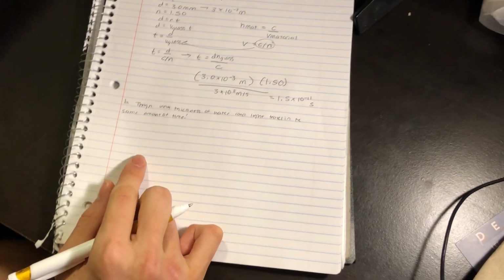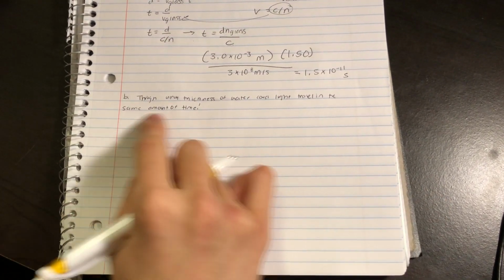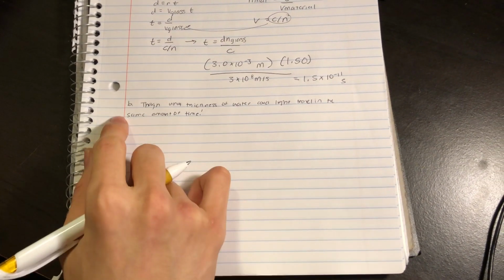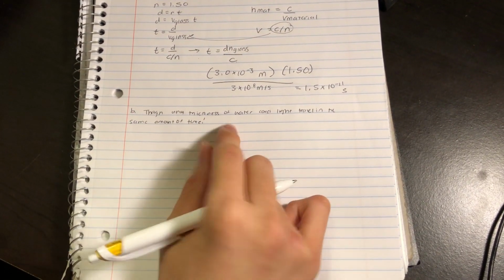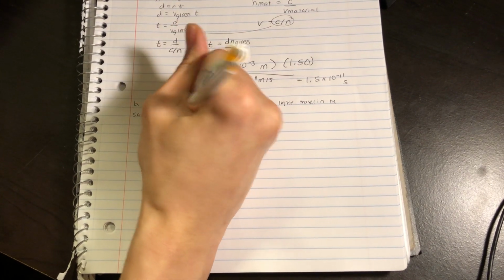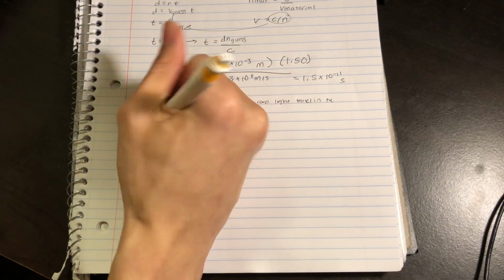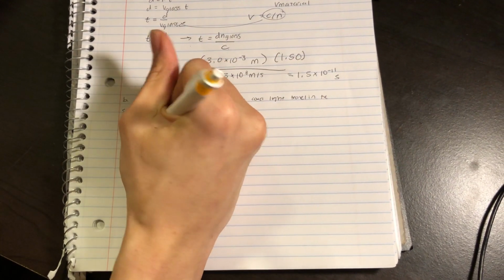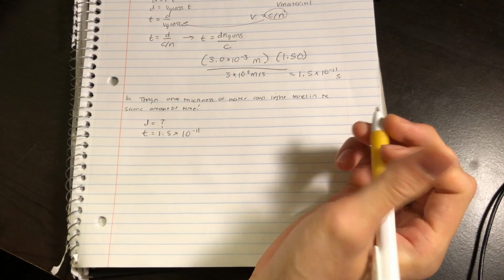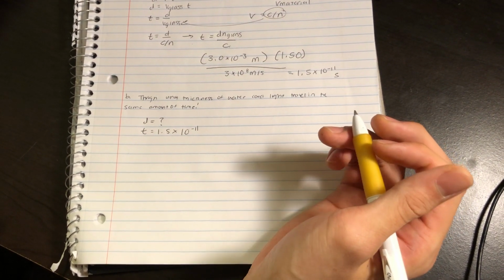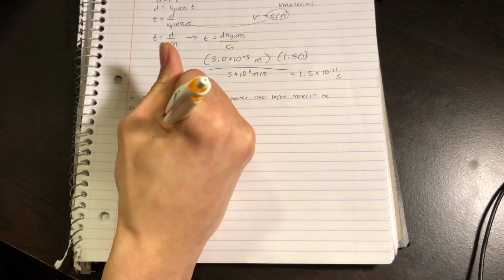All right, moving on to part B. Through what thickness of water could light travel in the same amount of time? So what are we looking for this time? The thickness, which is distance. It also wants the same amount of time as the question before, so the time, which we just got, is 1.5 times 10 to the negative 11 seconds. The index of refraction of water, based on the chart we're given, is n equals 1.33.